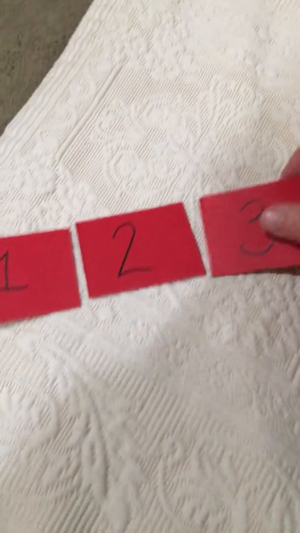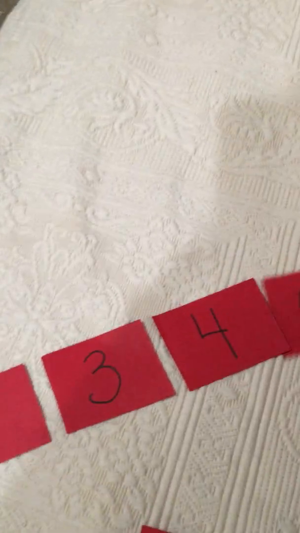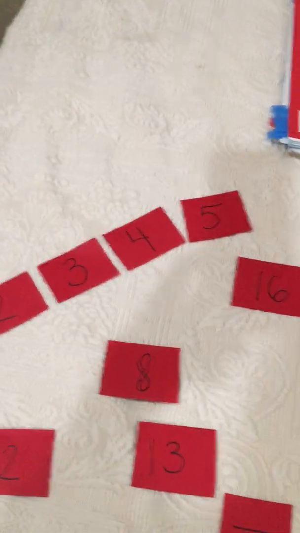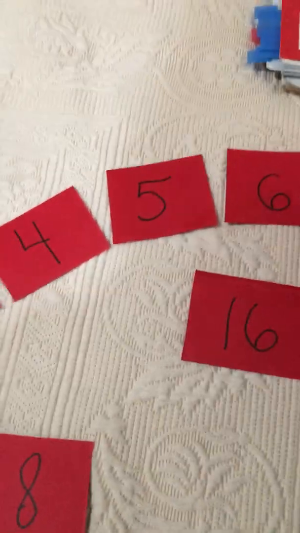So we're trying to find out which number is missing. So I put them in order to help me figure out which number got taken out. I've got 1, 2, 3. So far, so good. 4. Got them all. 5. I'm going to make like an arch, a loopy. And 6. And 7.